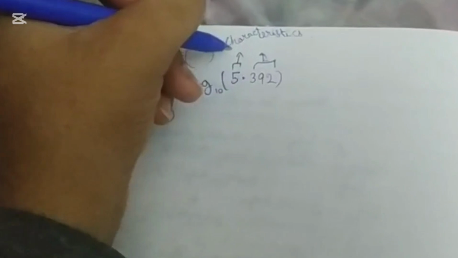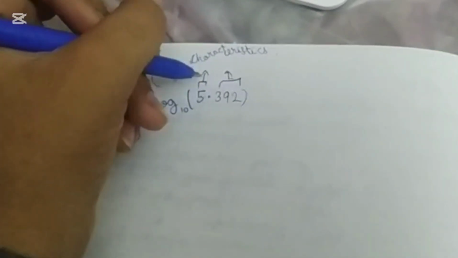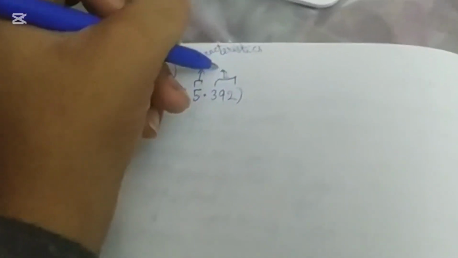Okay, so first of all, we're going to understand what we are going to talk about here. You see that in a decimal number, there are two places, before and after the decimal point. Before the decimal point, we have a number, and this number is called the characteristic.